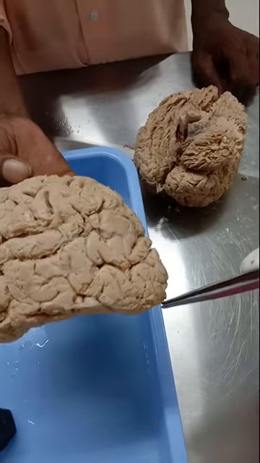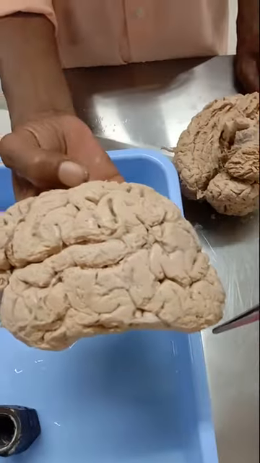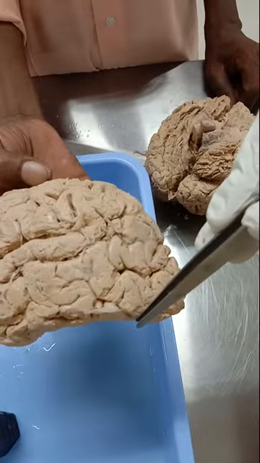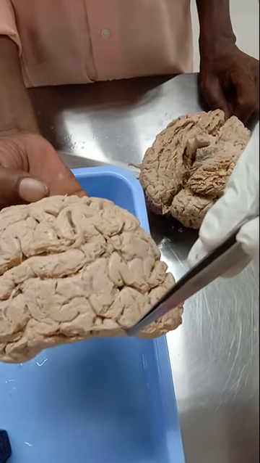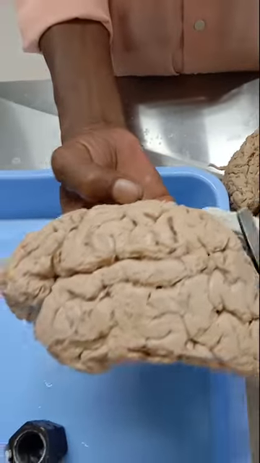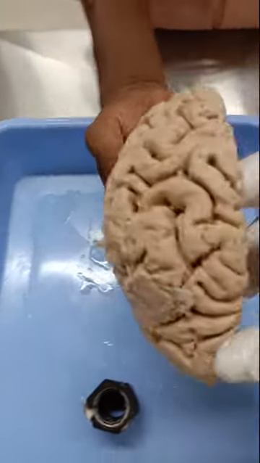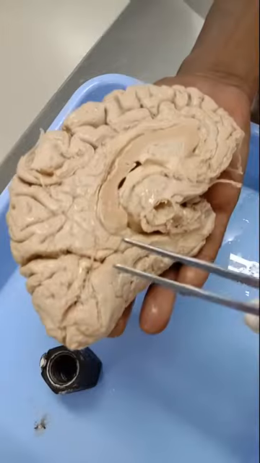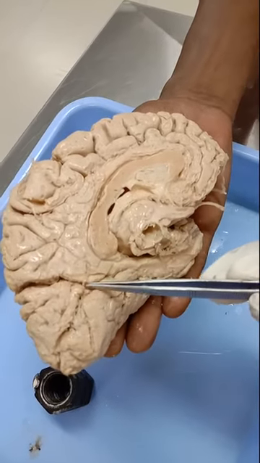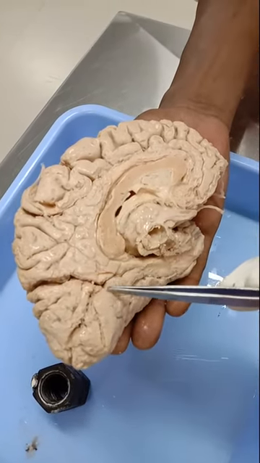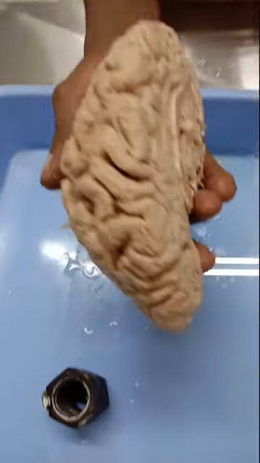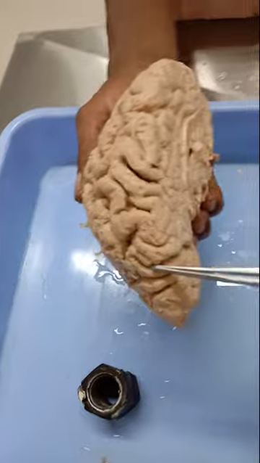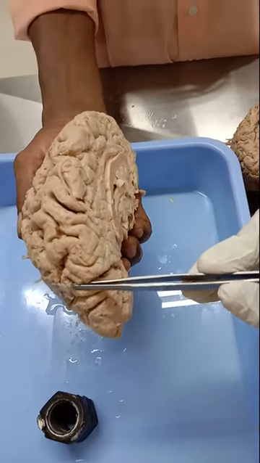Then this is the occipital pole, this is the inferolateral border. If you trace this occipital pole forward around 3 centimeters, there will be a notch called the preoccipital notch. After that, as you see here, this is the calcarine sulcus and this is the parieto-occipital sulcus, which begins from the calcarine sulcus and it cuts the superomedial border. As you see, this is the parieto-occipital sulcus and it cuts the superomedial border here.